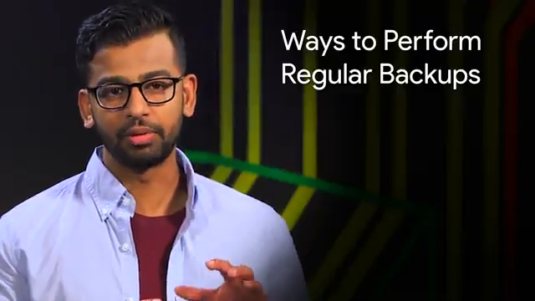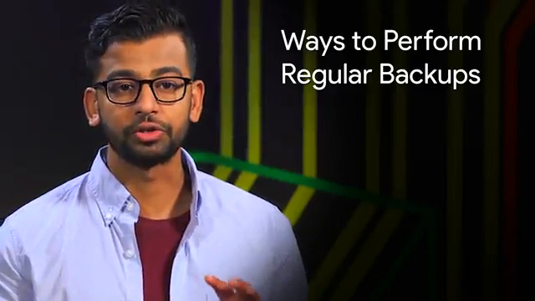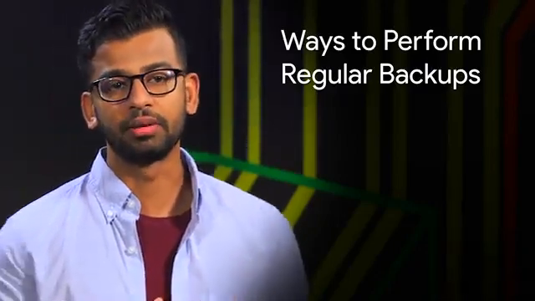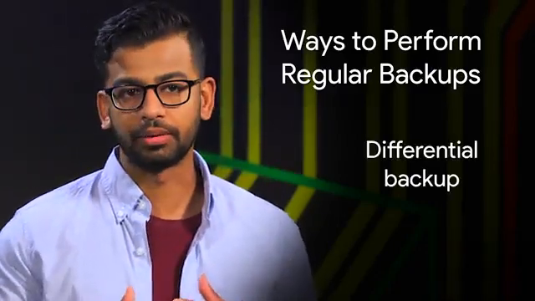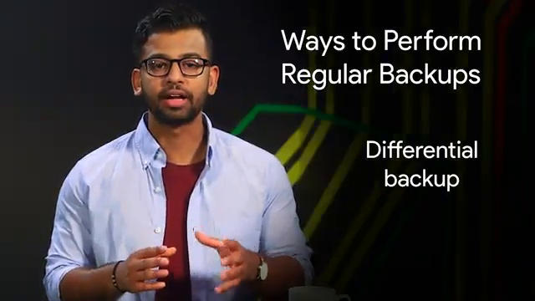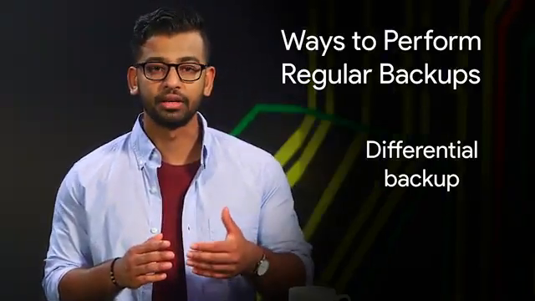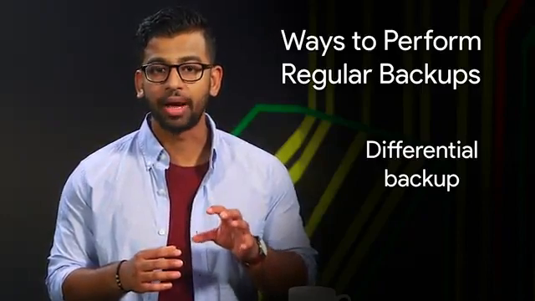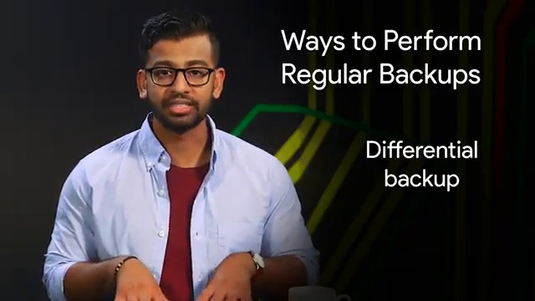A more efficient approach is to only back up files that have changed or been created since the last full backup. This is called a differential backup. The advantage is that you aren't storing backups of duplicated, unchanging data. Only the files that changed are backed up, saving us some storage space and time to perform the backup. But you wouldn't want to completely stop taking full backups.